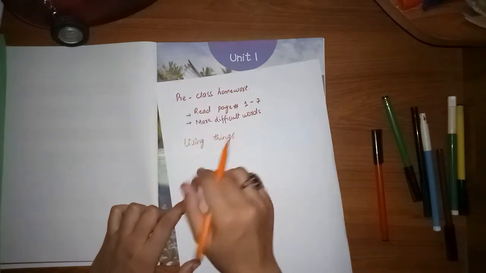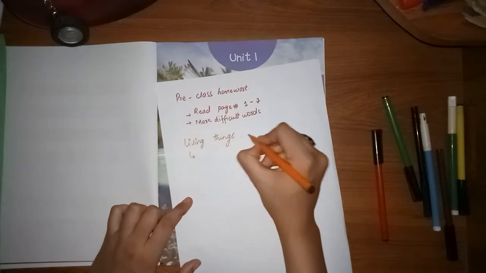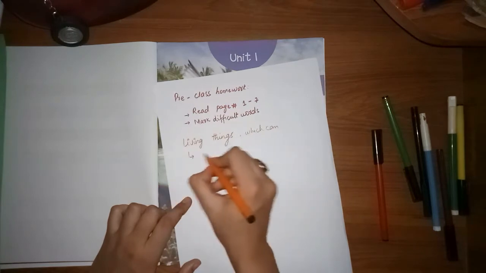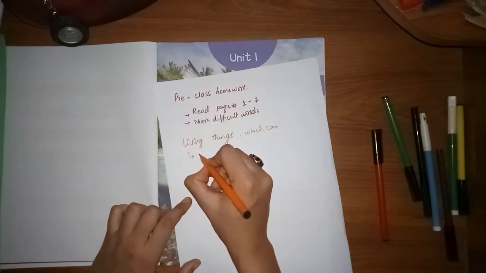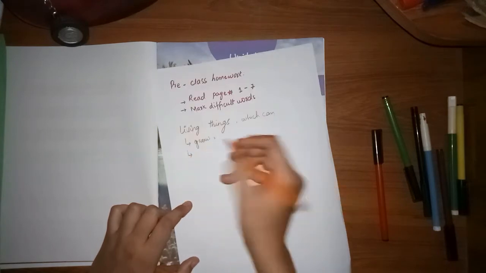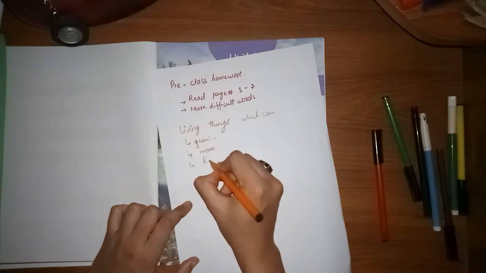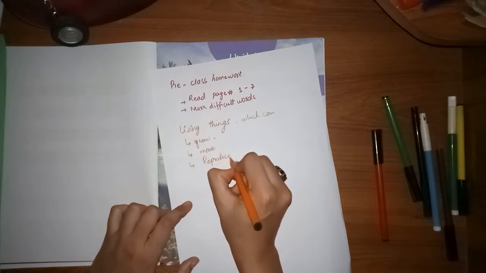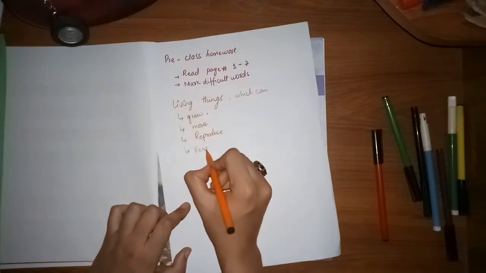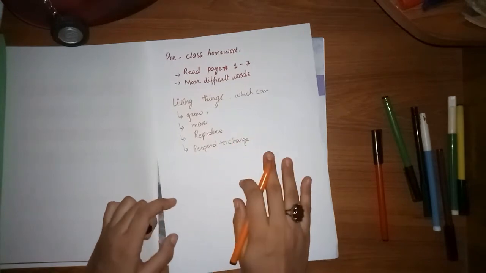Living things are those things which can grow, which can move, which can reproduce, and which can respond to change. We all are living things, right?